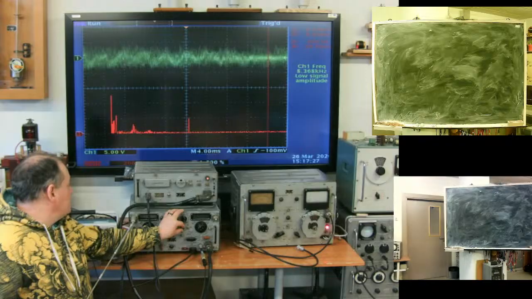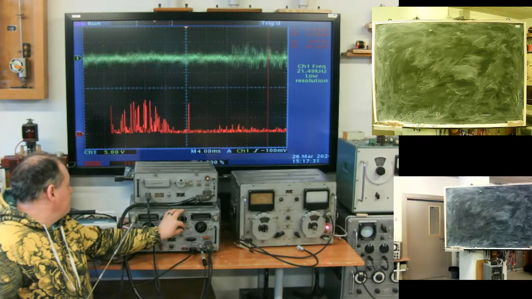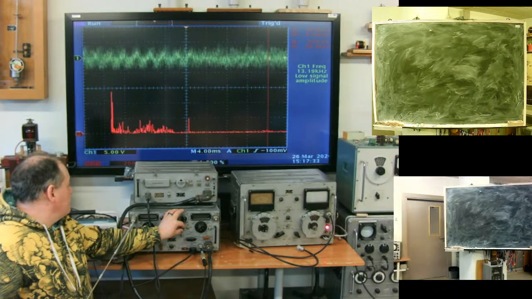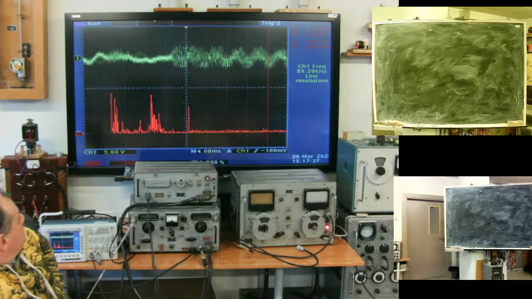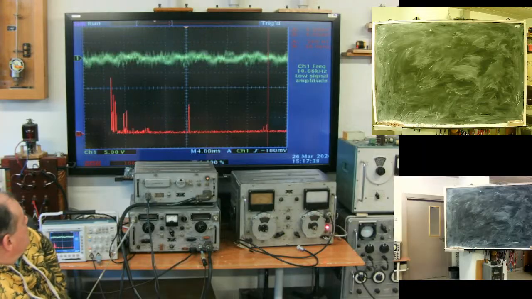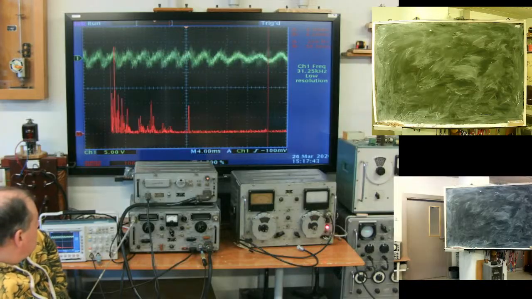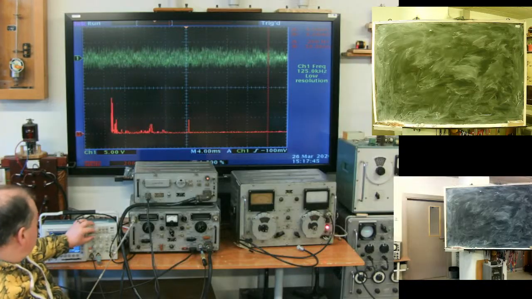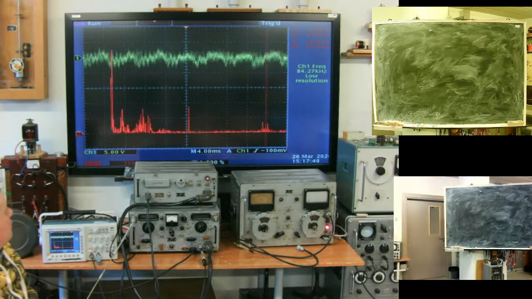Stupid advertisement. Something happens there, you see? At the point of 38 kilohertz.